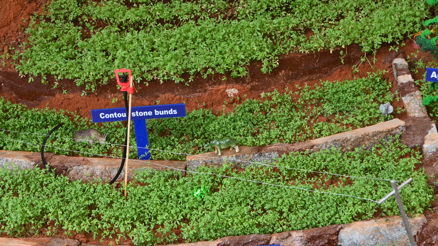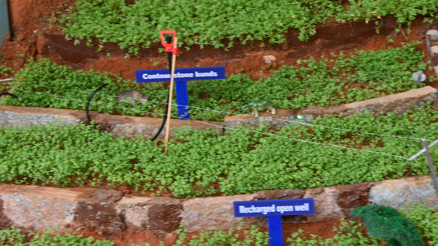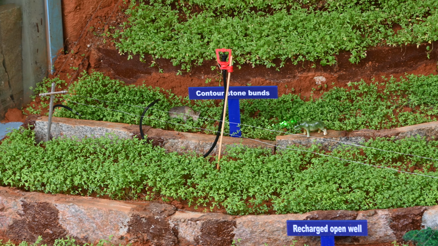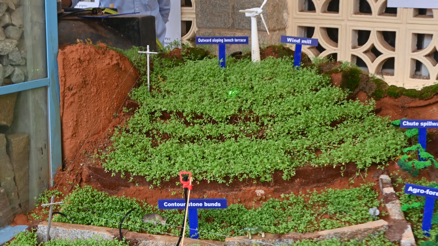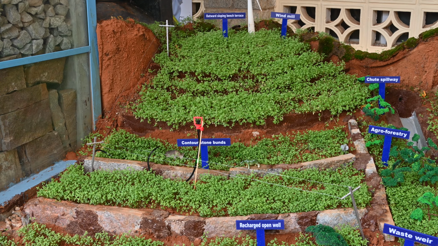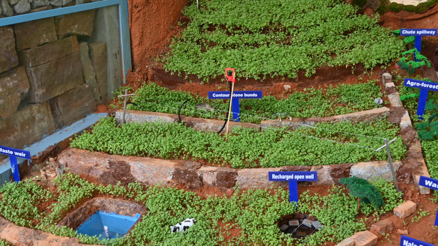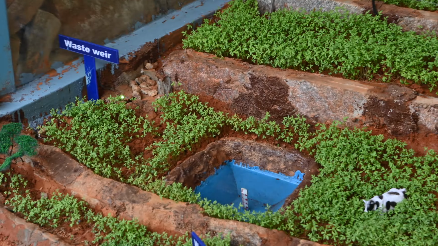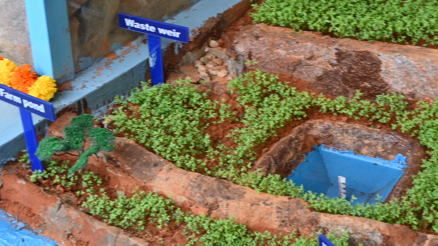Here we have constructed them mainly in the form of stones. The reason is that stone is locally available and one of the cheapest materials. Once the water comes from the terrace, it enters the contour bunds, and once they fill, the excess water drains out through the wasteweir. The structure we have constructed here is the wasteweir. Its main purpose is to discharge the excess water from the contour stone bunds.